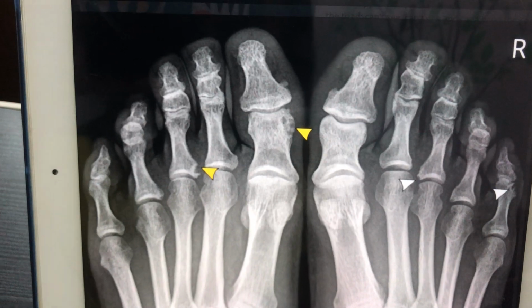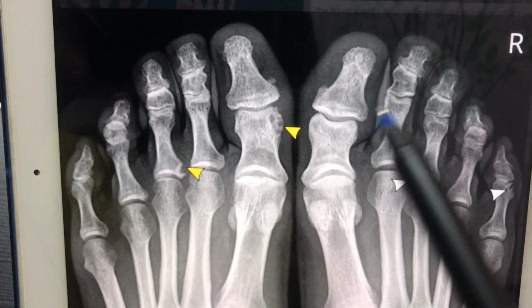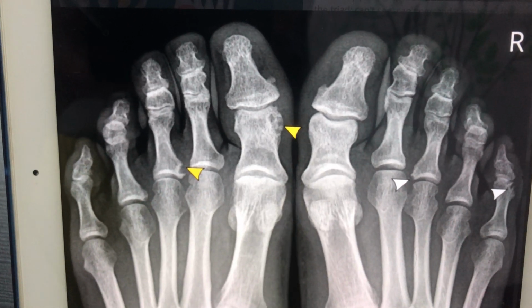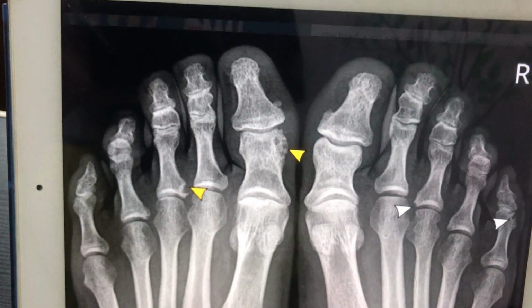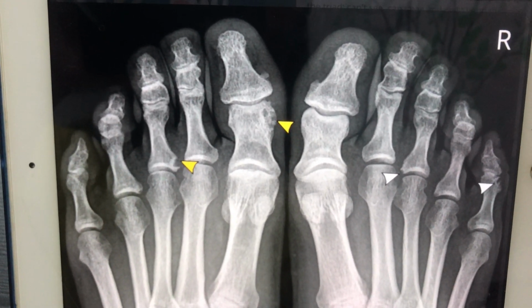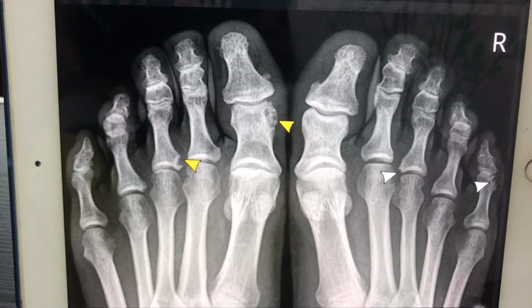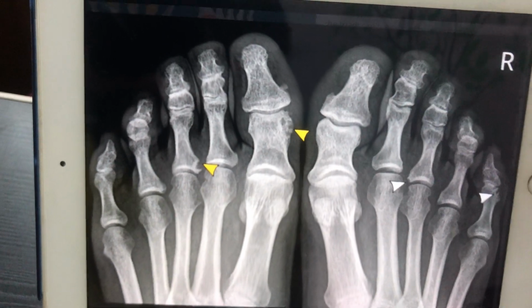There is juxtaarticular osteopenia, enthesitis, as well as bony proliferation. Symmetric joint space narrowing is there. And it is the first metatarsophalangeal and interphalangeal joints that are more commonly involved, along with the calcaneum, of course. In reactive arthritis, there is soft tissue swelling, and this also can manifest as sausage digits sometimes.